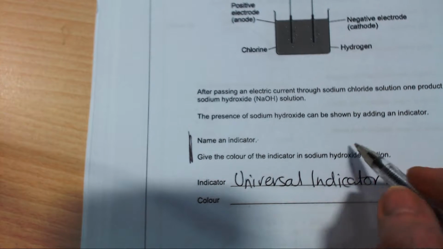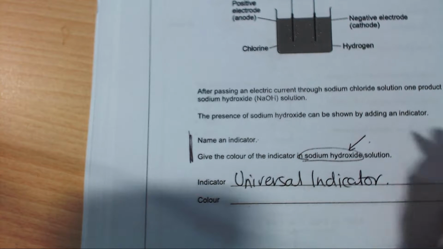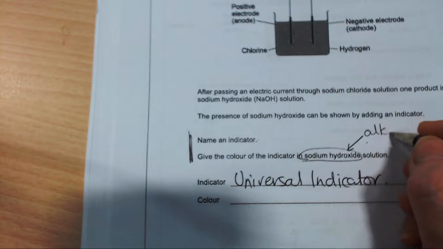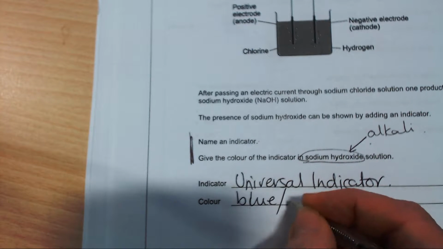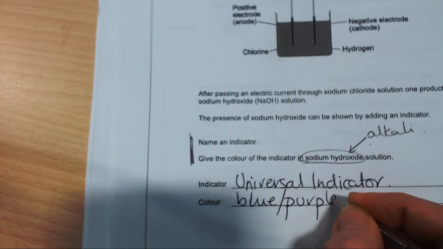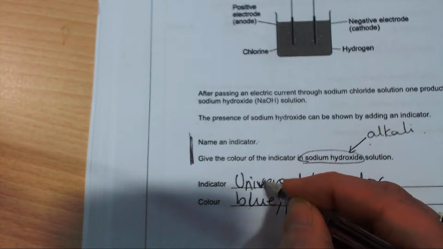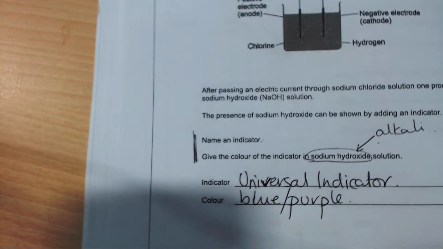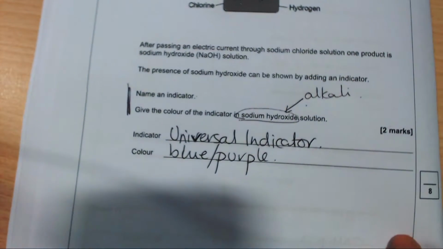And what color? Now, sodium hydroxide. Hydroxide means it's going to be an alkali. So its color is either going to be blue or purple. Okay, so universal indicator will go blue or purple in the presence of an alkali. Okay, over the page, or over 2 pages, because we're on to question 3 now.